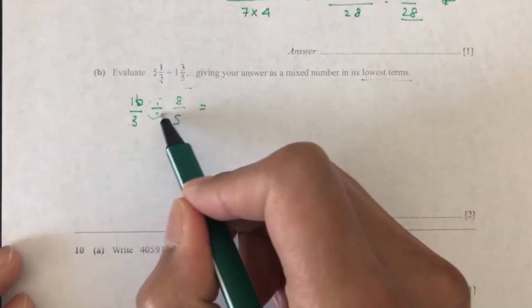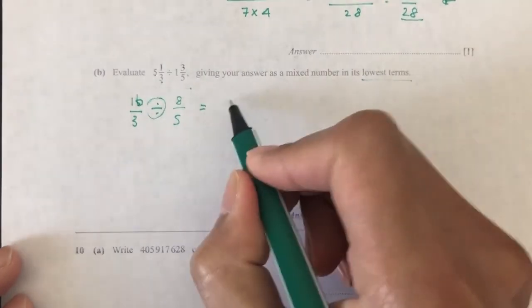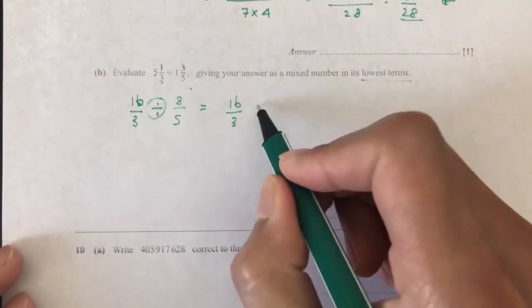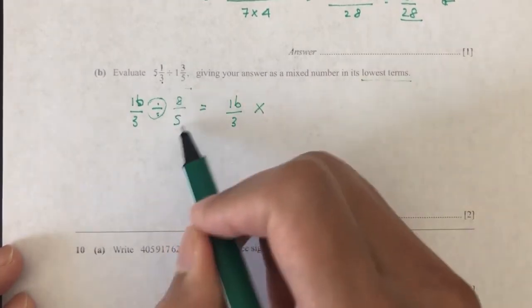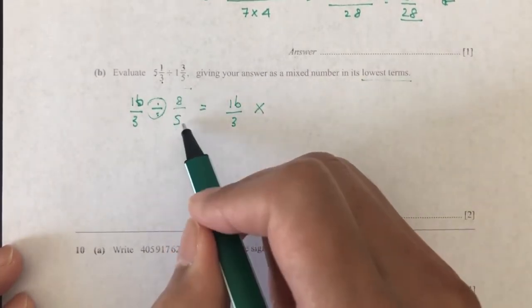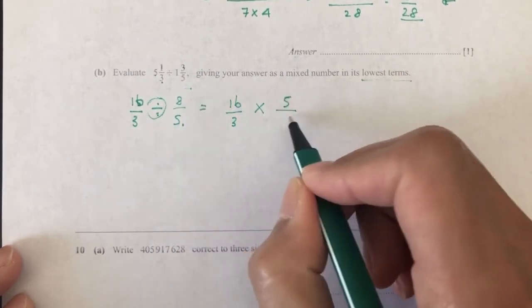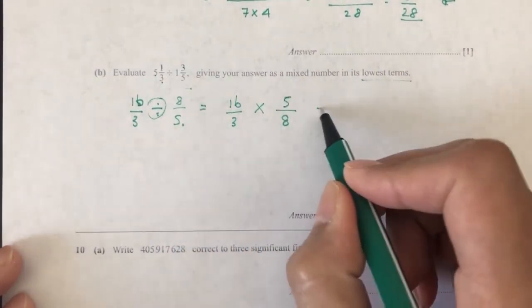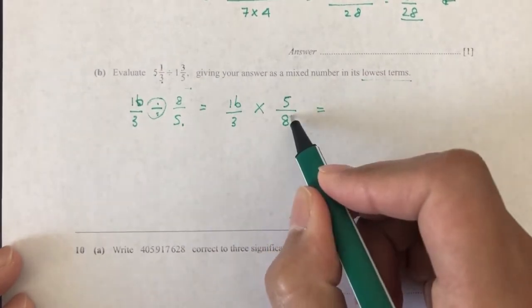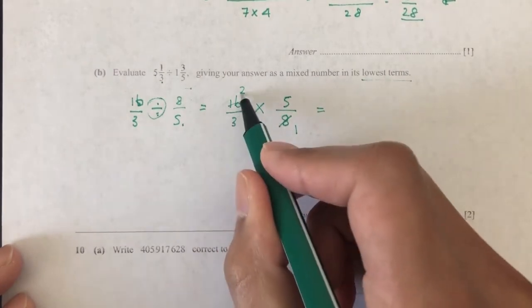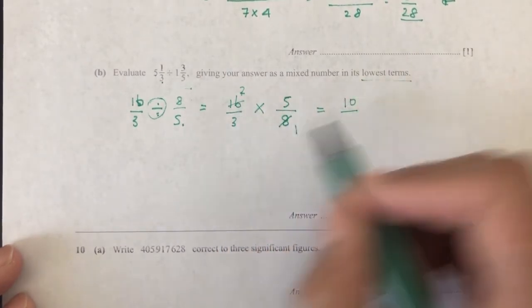So now when we have divide, we have to convert divide into multiply. So the first one remains the same, which is 16 over 3. Convert divide into multiply. And then for this side, we have to flip it over. So the bottom becomes the top, which becomes 5 over 8. So now we can just solve. So 8, 1, that will be 2. So we get 2 times 5 is 10.